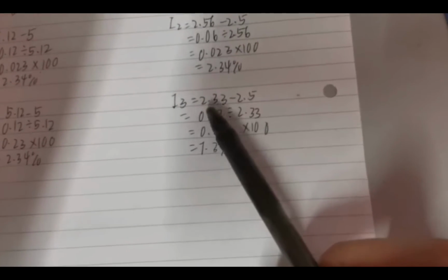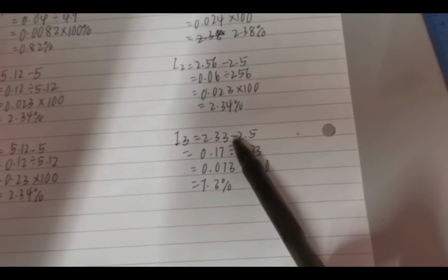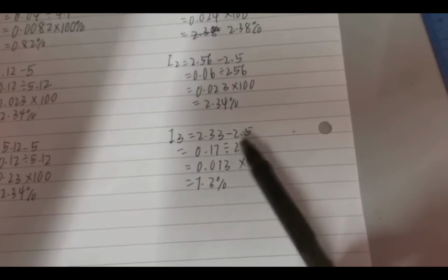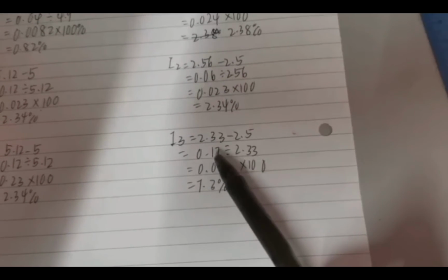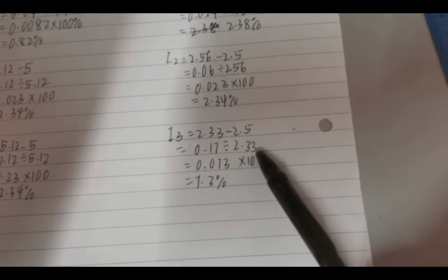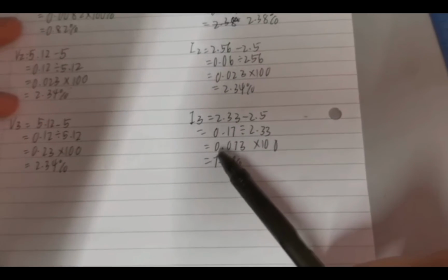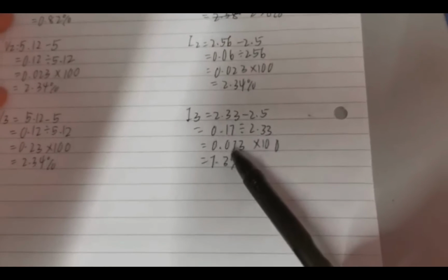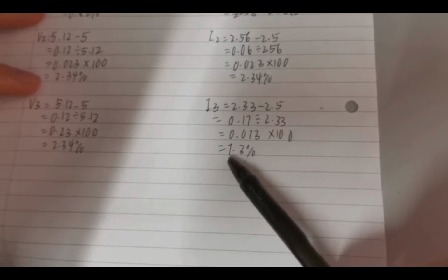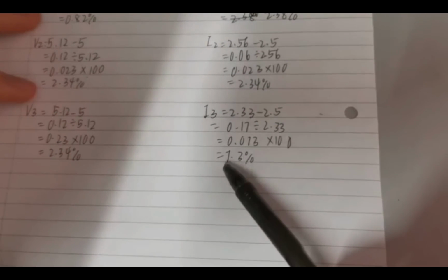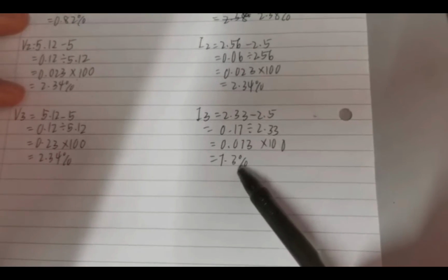Lastly, 2.33 minus 2.5, which gives 0.17, divide by 2.33, then 0.073, multiply by 100%, and we get 7.3%. Okay, this is the error.